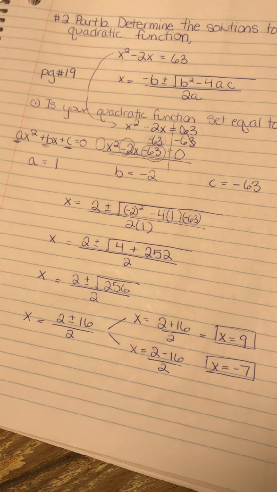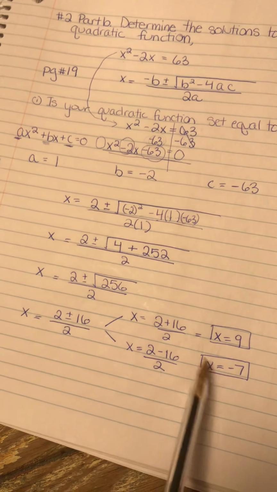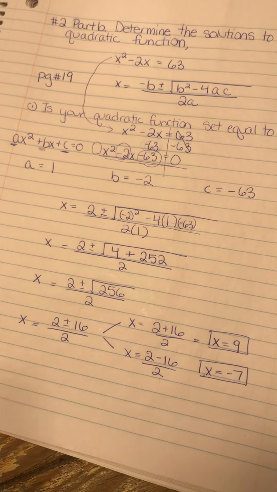So your solutions to the quadratic function x squared minus 2x equals 63 are x equals 9 and x equals negative 7.